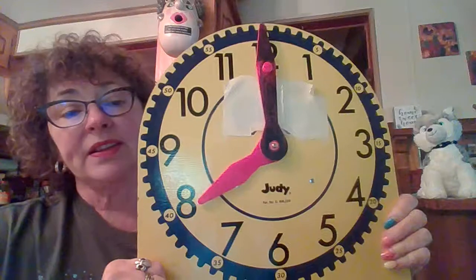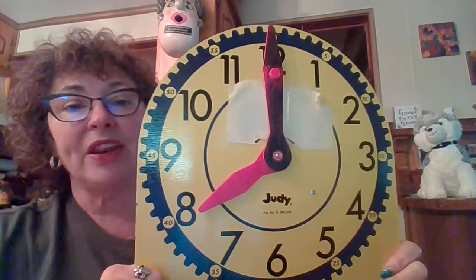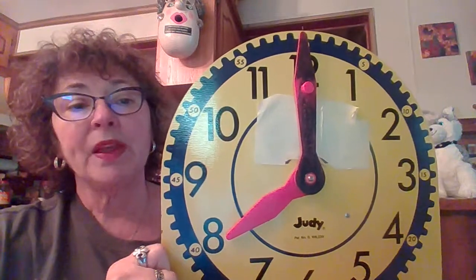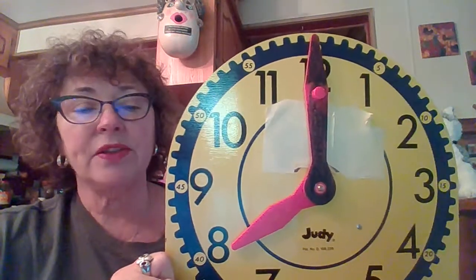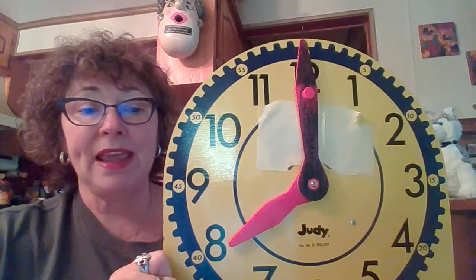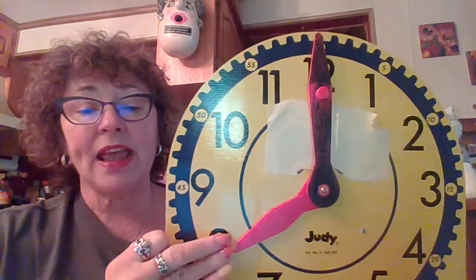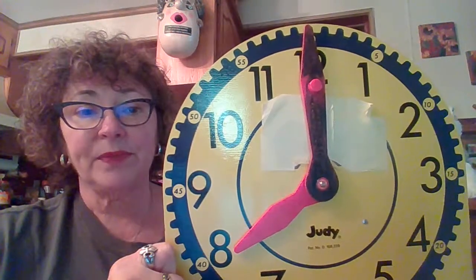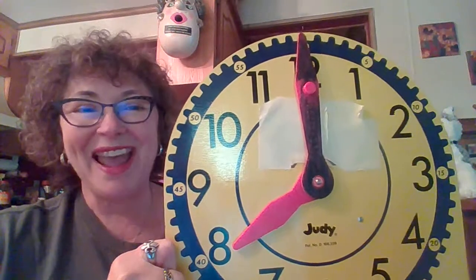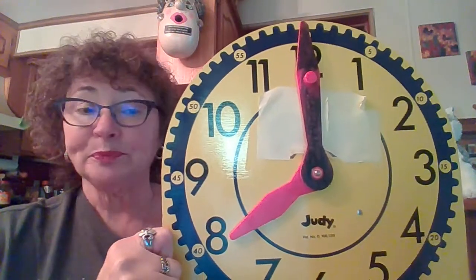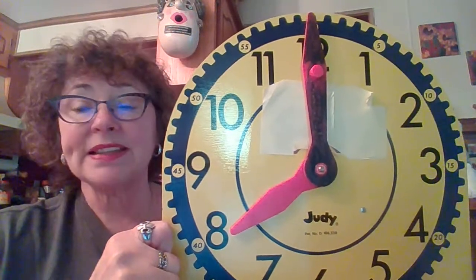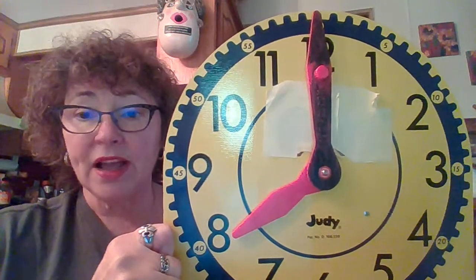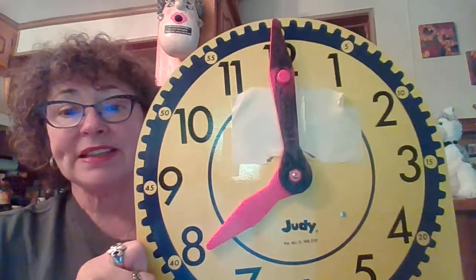Okay. Now, this is a Judy clock, and I know y'all have all seen them at school. Can you tell me what time this is pointing to? The big hand, the long hand is on the 12. That's the minute hand. And the short hand is on the 8. That's the hour hand. Can you tell me? 8 o'clock. Very good. Now, it doesn't tell you if it's 8 o'clock in the morning or 8 o'clock at night, but at least you know it's 8 o'clock.